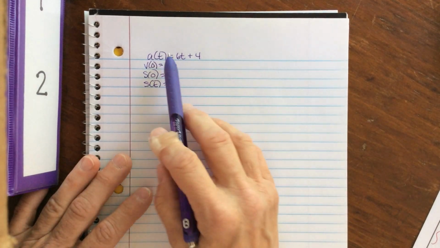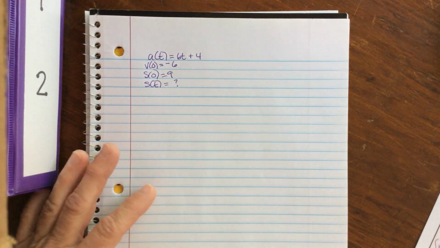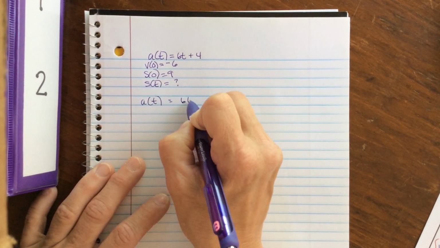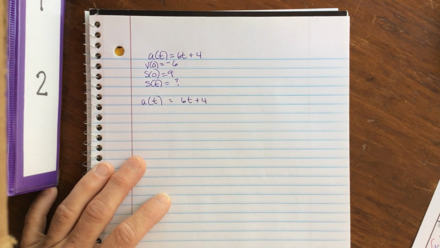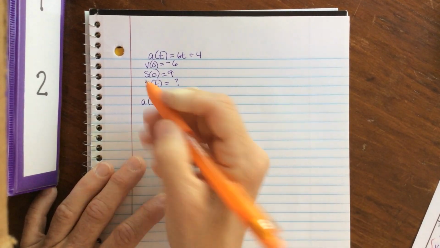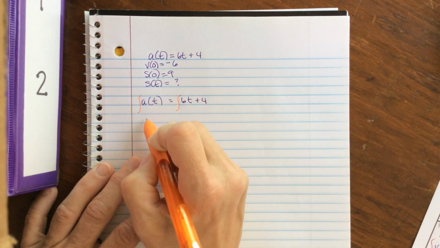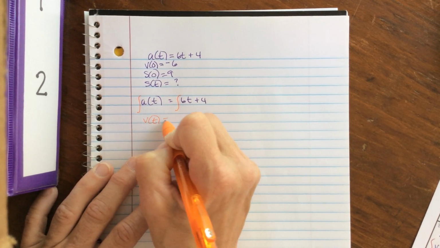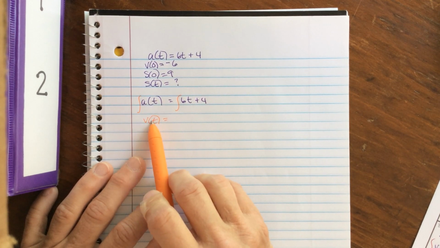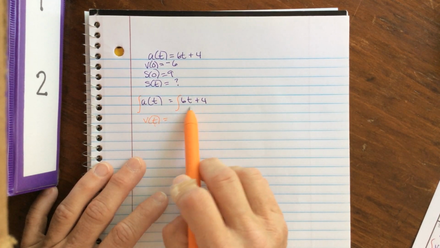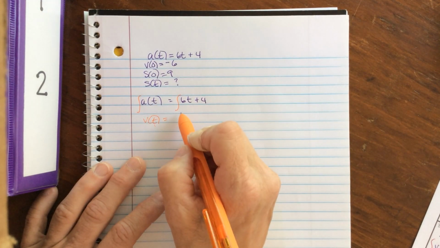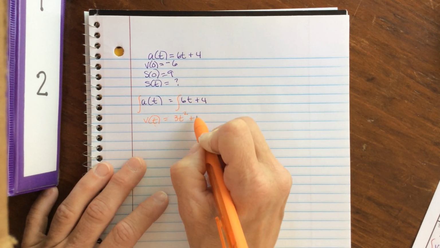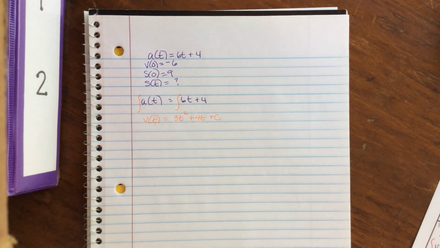So we need to start with what we know. We know that the acceleration is a of t equals 6t plus 4. And if I find the antiderivative, what's the antiderivative of acceleration? That is velocity. So v of t is the antiderivative of acceleration. Now find the antiderivative of 6t plus 4. And that will be t squared over 2, so that's 3t squared plus 4t plus c.